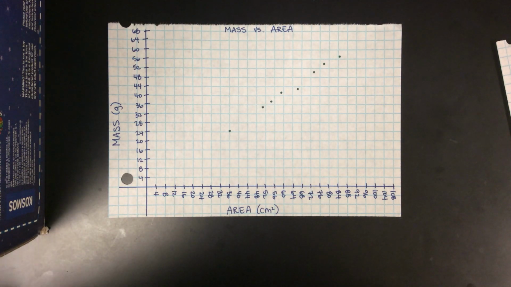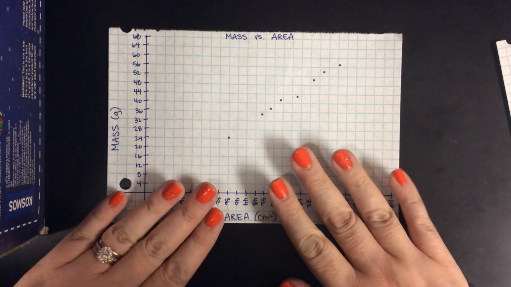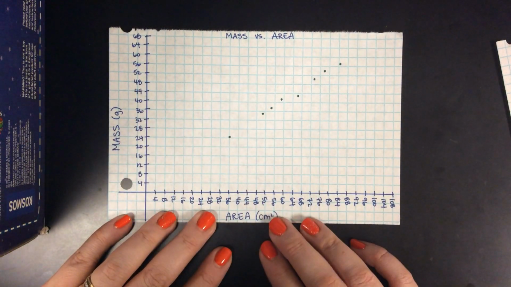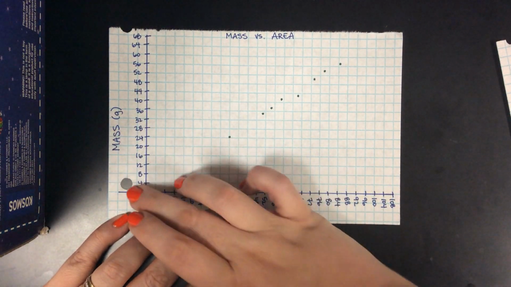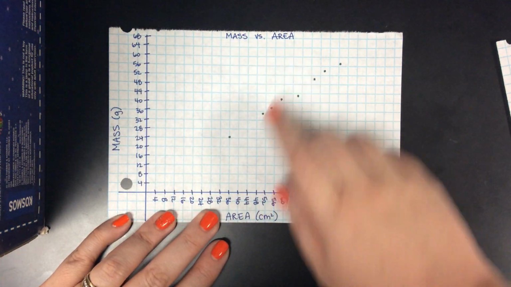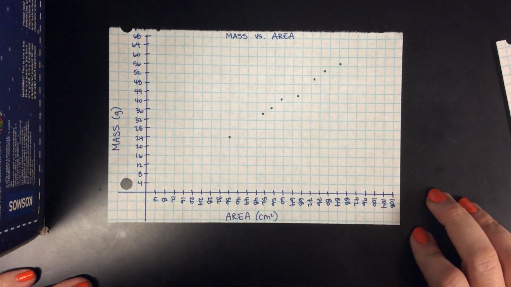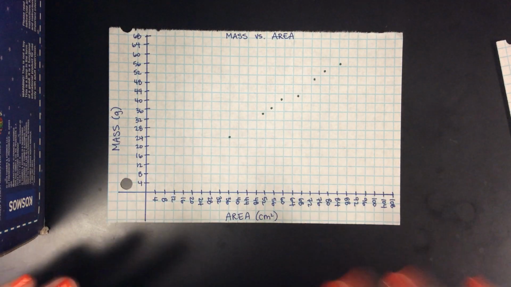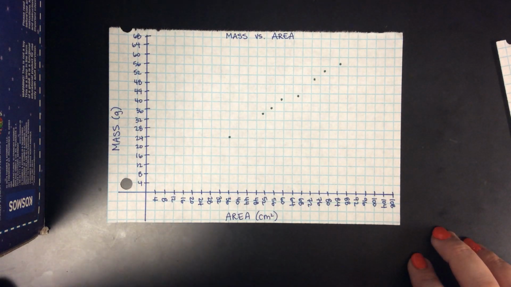All right, if you're watching this video, then you should be at this point with your graph. You should have two labeled axes, X and Y, X being area, Y being mass. You should have a title, and you should have 8 points plotted. If you're not to this point, you need to back up and finish whatever you haven't done yet, and then come back when you're ready.